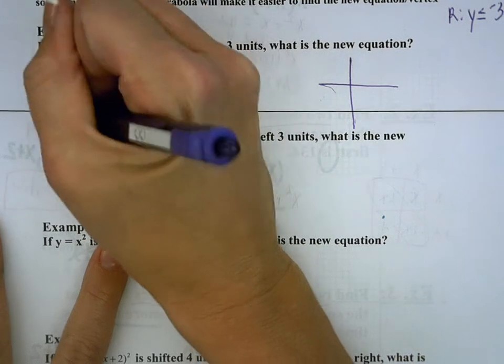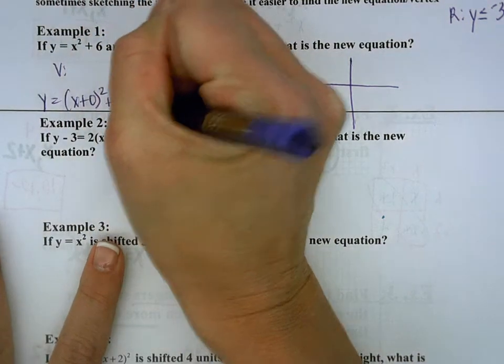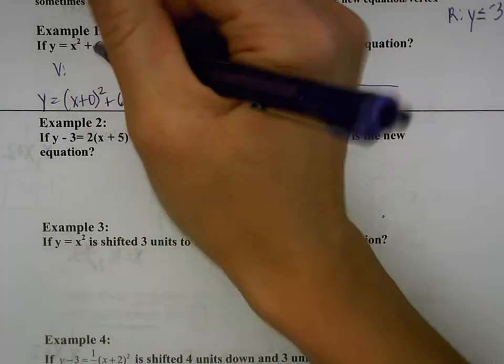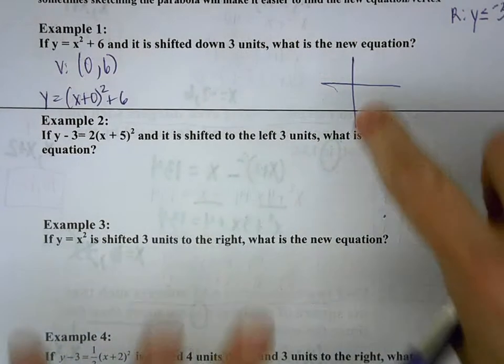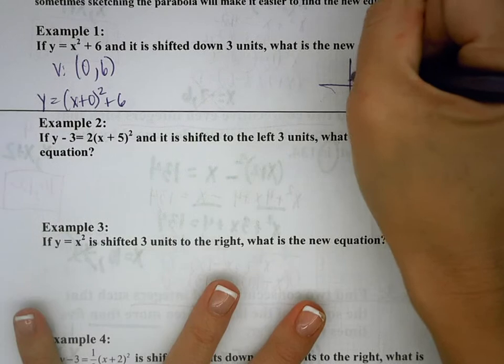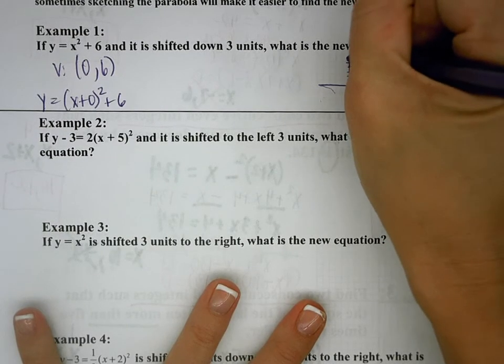So really, this could be rewritten. We talked about this before. Y equals x plus 0 squared plus 6. So the x value of this vertex is 0, and the y value is what? 6. Okay, so I kind of make a graph, and I plot that point. So 0, 6 means I go up 1, 2, 3, 4, 5, 6, and make a point.